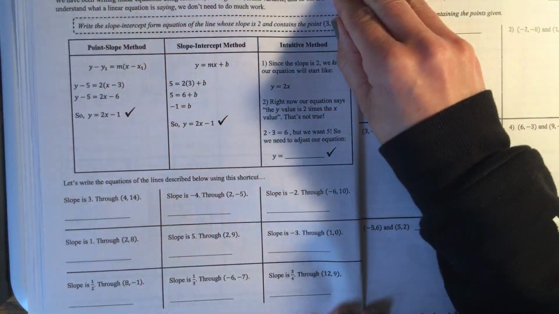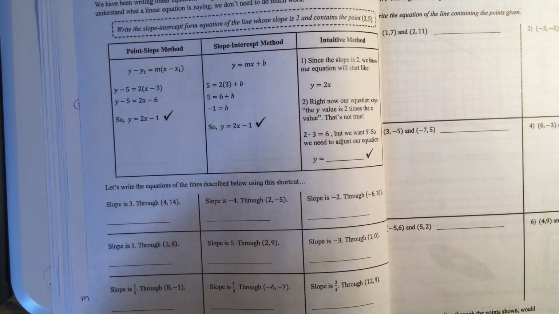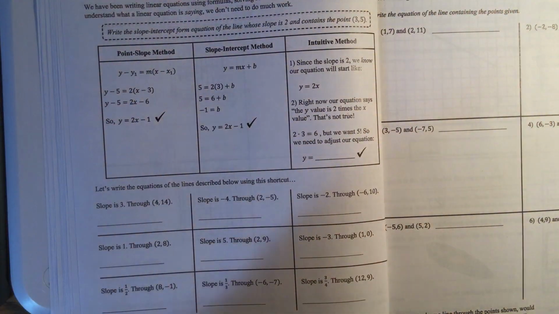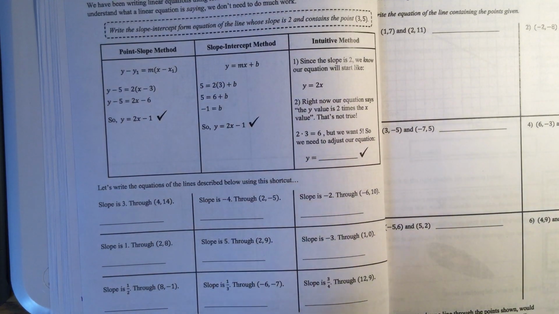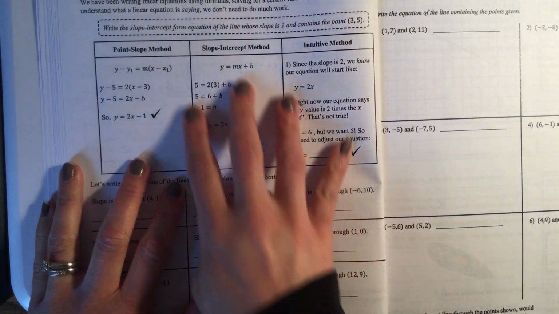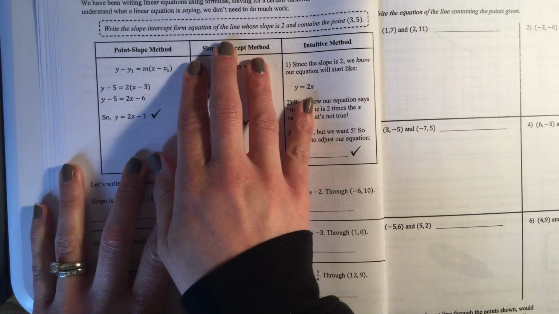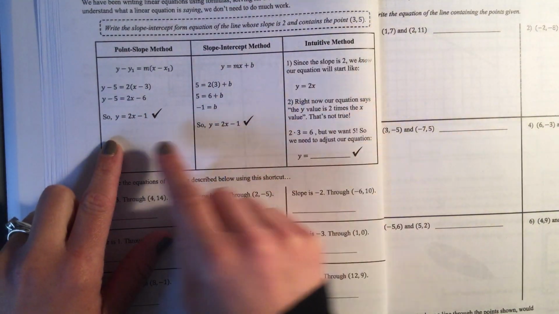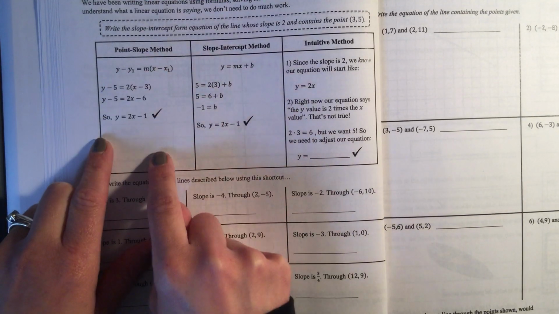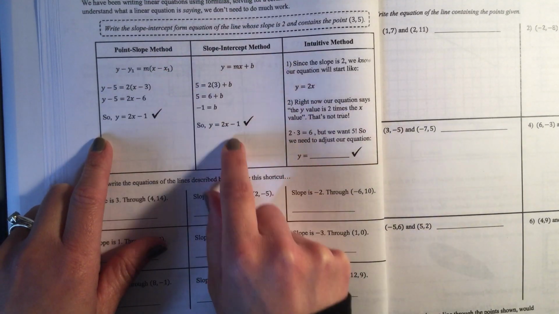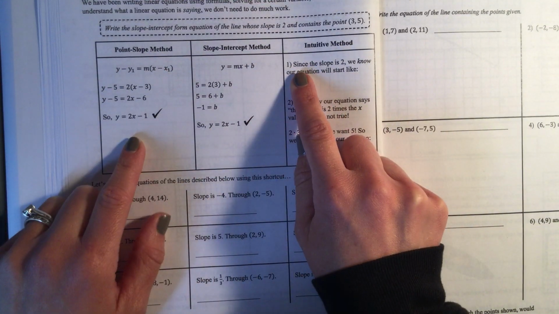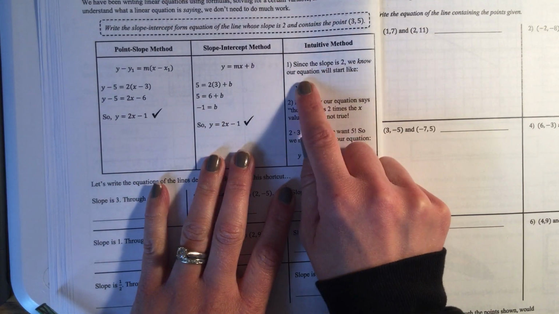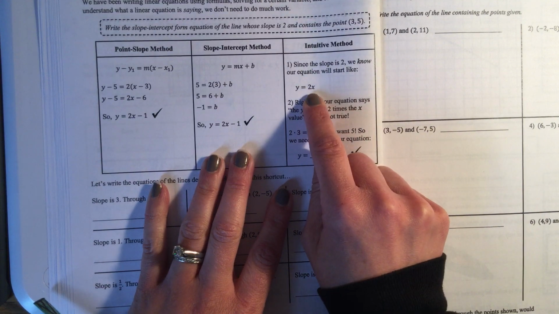Okay, so this is really interesting. I've actually never learned this little trick, and so it took me a second even to understand what they were doing. It says, write the slope-intercept form of the equation whose slope is 2 and contains the point (3, 5). They did it both ways: the point-slope method, which is the one I've been using, and the slope-intercept method. But then they say the intuitive method. They say, since the slope is 2, we know that our equation will start like this: y equals 2x.